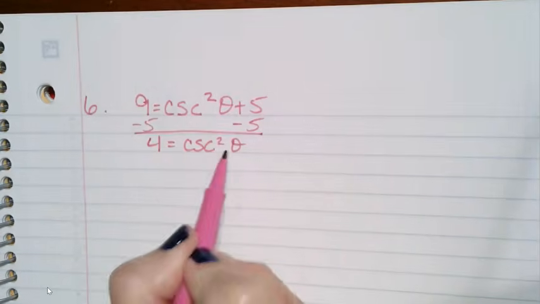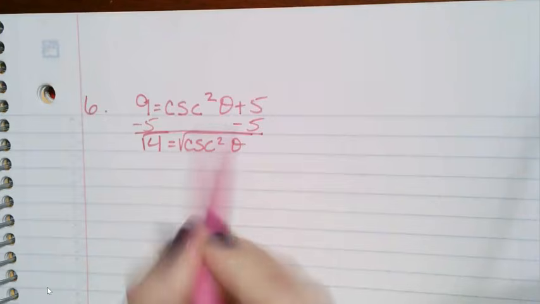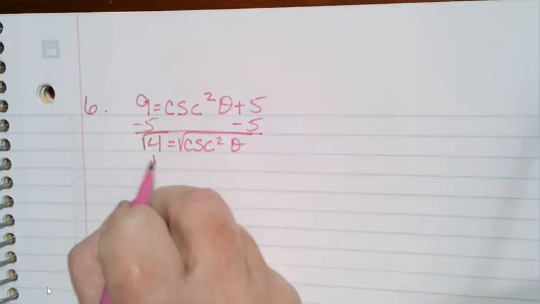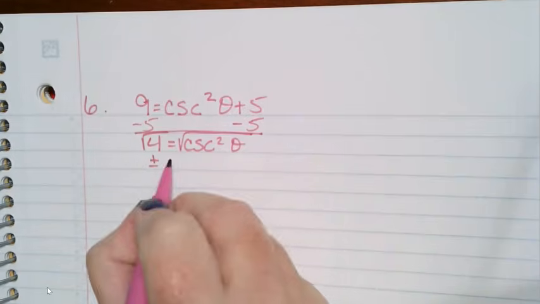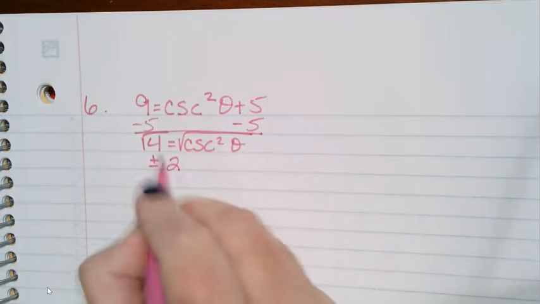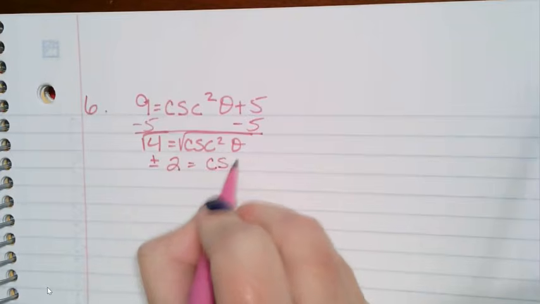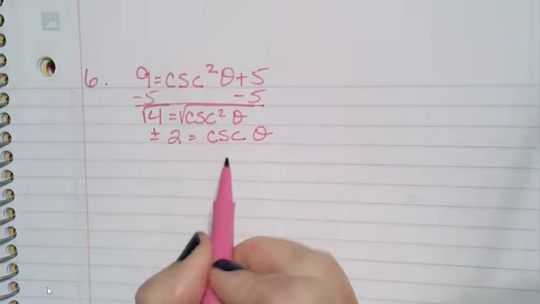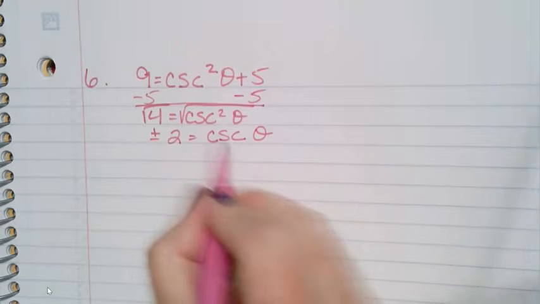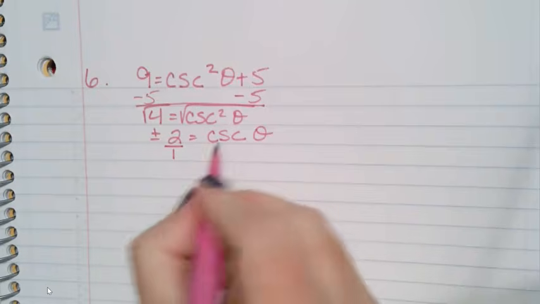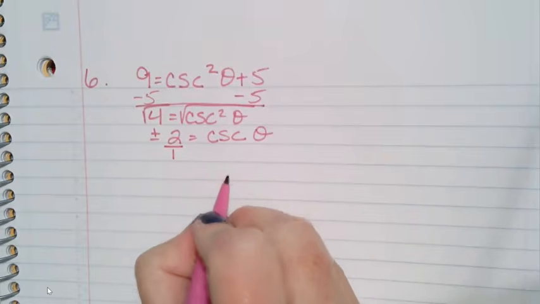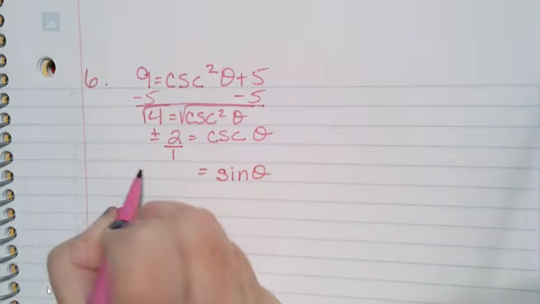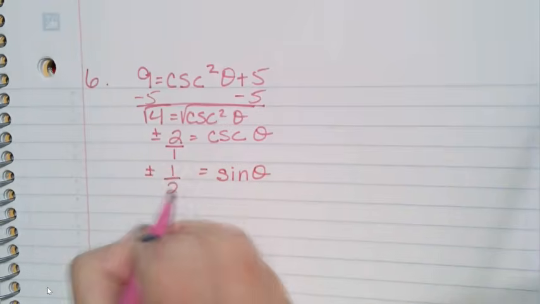To get rid of the square, we have to take the square root. But remember, when you take the square root, you have to remember plus or minus 2. That plus or minus is going to be very important. We have to get this in terms of sine or cosine, so I'm going to put this over 1. The reciprocal of cosecant is sine theta equals plus or minus 1/2.